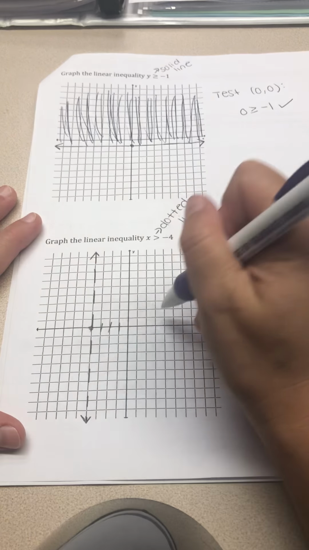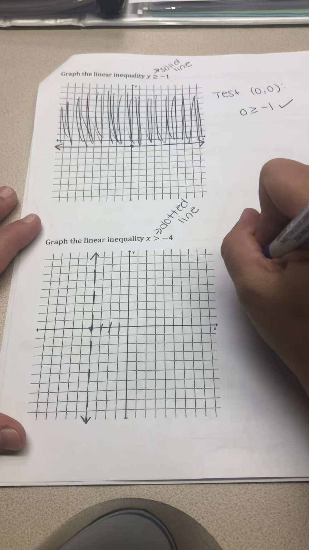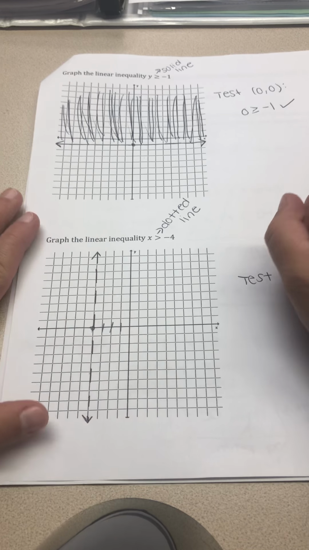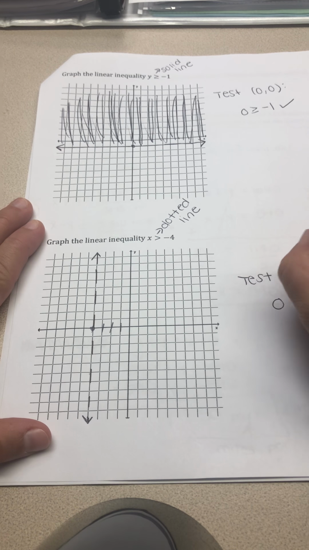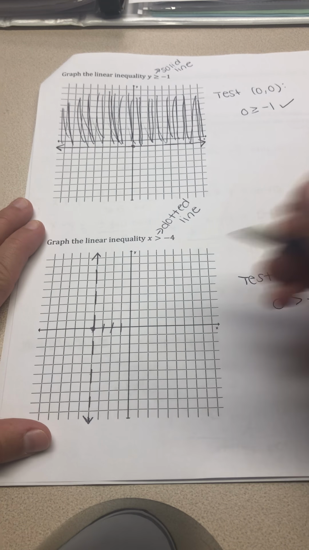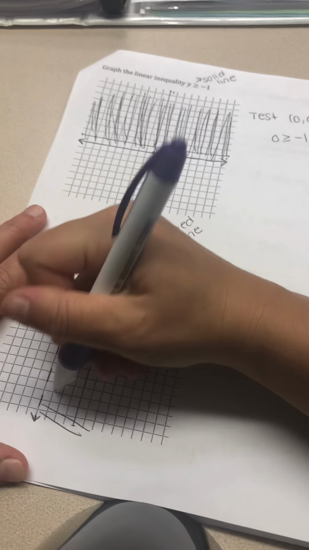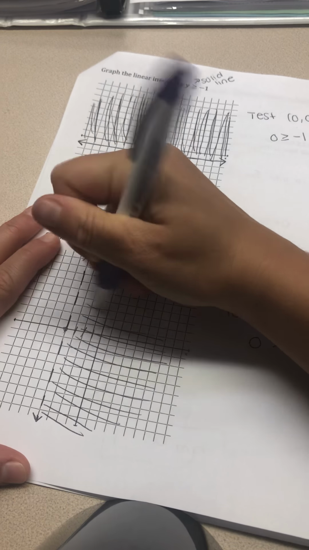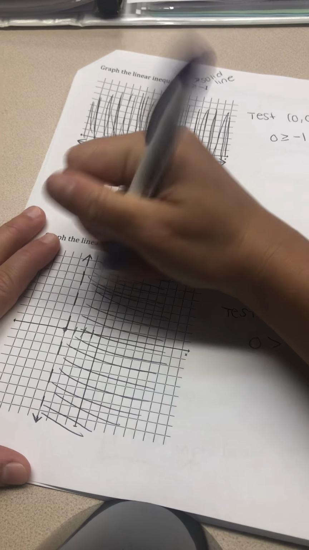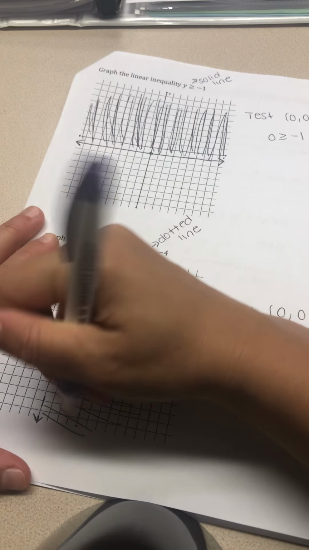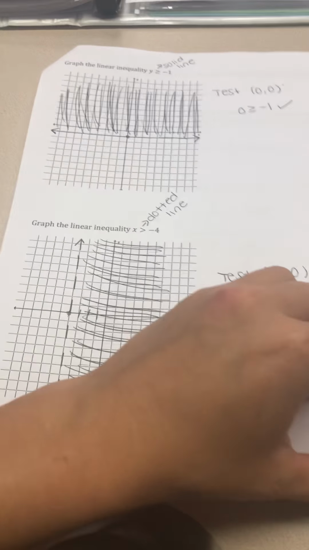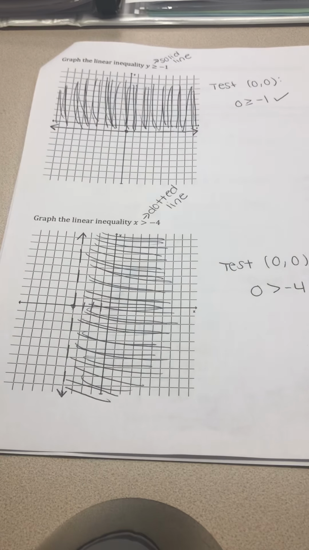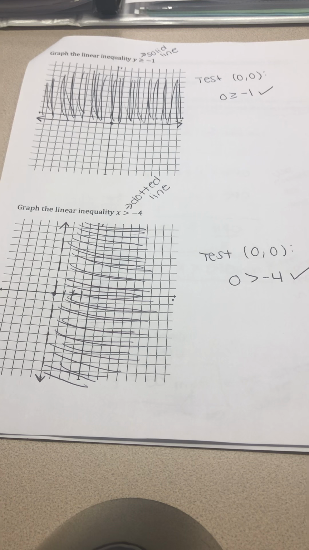Same thing, two separate regions, the left side and the right side. I want to test a point, test any point. I want to pick 0, 0 because 0, 0 is not on the line. So x is 0, which is greater than negative 4. Yes, that is true. So we are going to shade the side that includes 0, 0. And that's it. Let me make sure. Yep. And that's it. So that's all of Module 10, Homework 2.